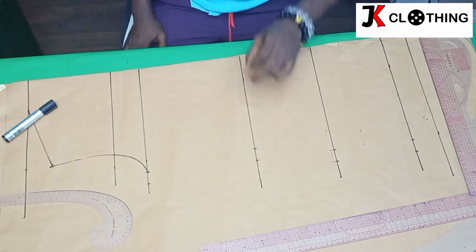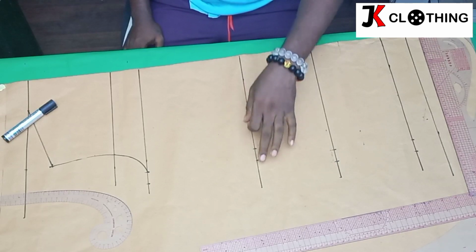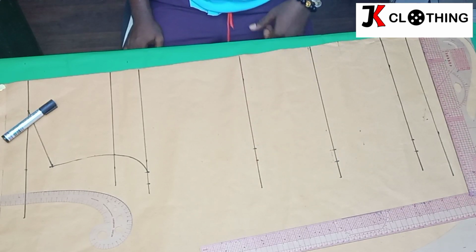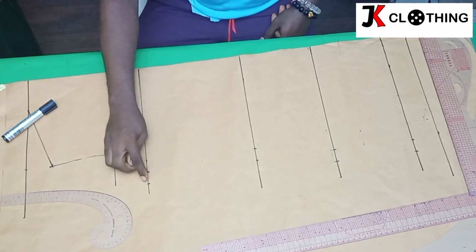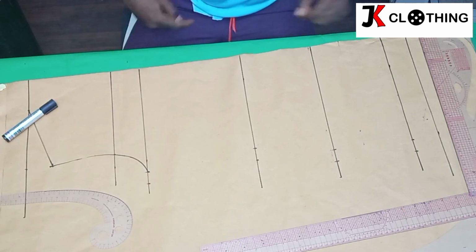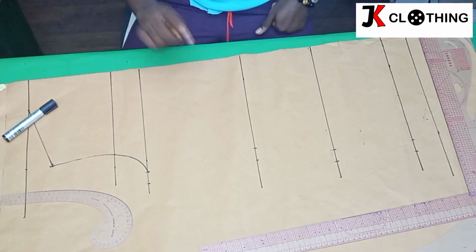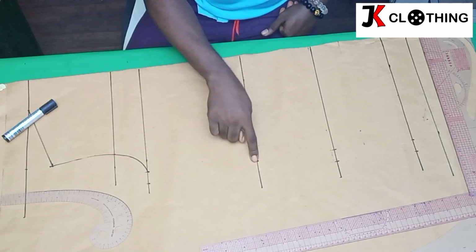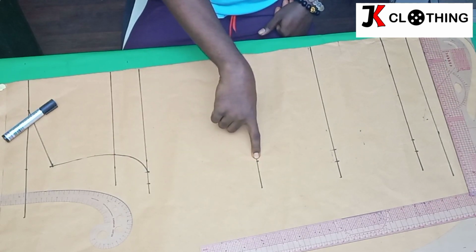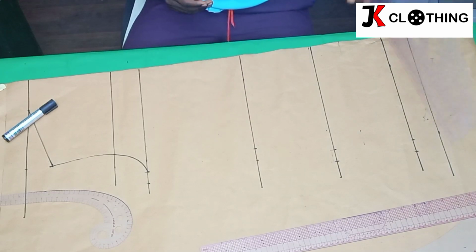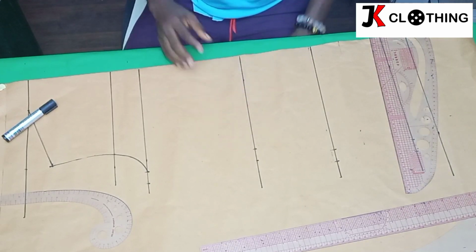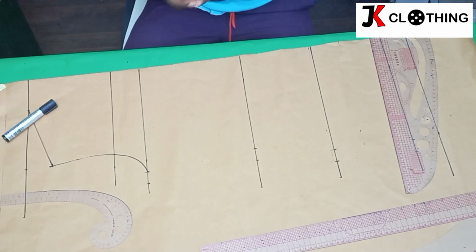Bear in mind, we only do this when you want to taper the waist a little bit. For the elderly or anybody who would want the shirt to be loose, we would join the chest line to the hip line and to the hem line straight without having to curve it in or to taper it at the waistline. This is when you want the waist to be a little bit smaller than that of the chest.